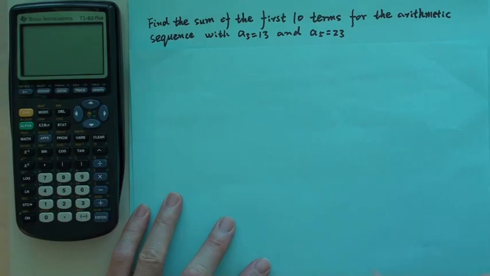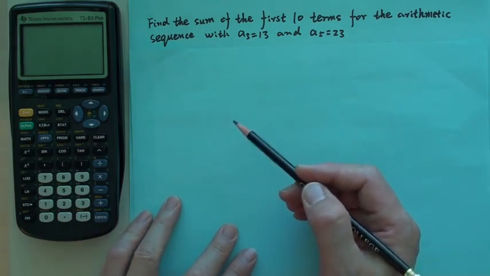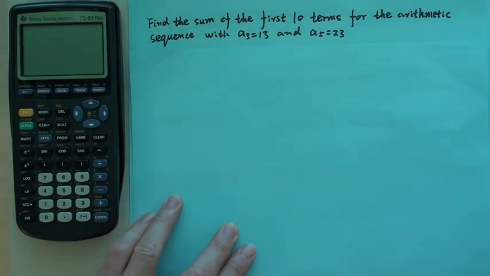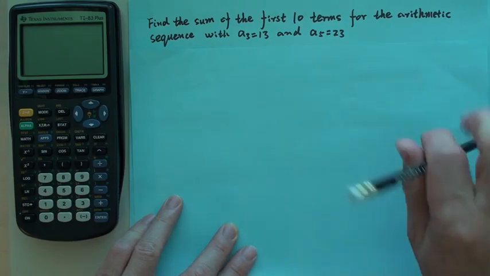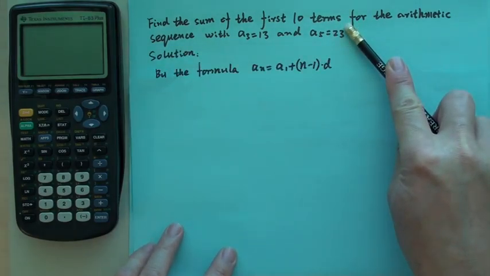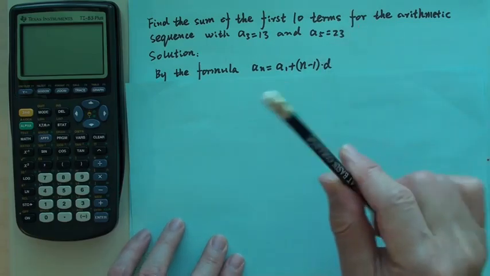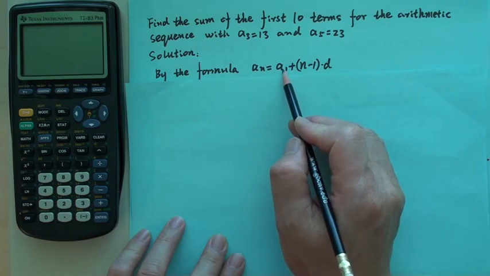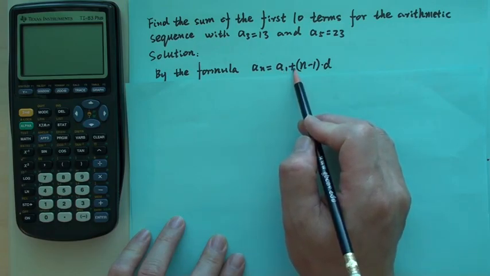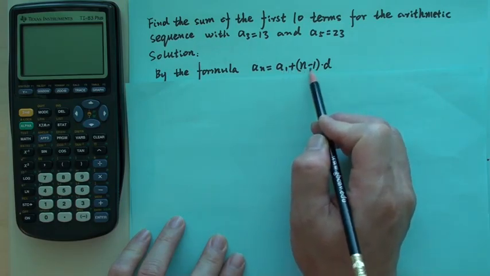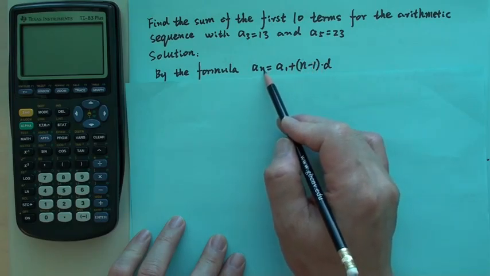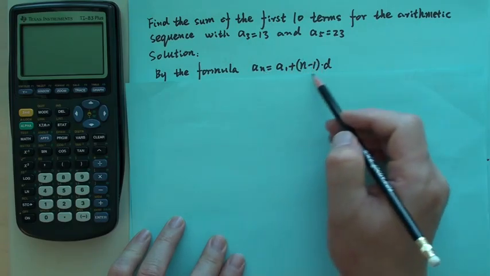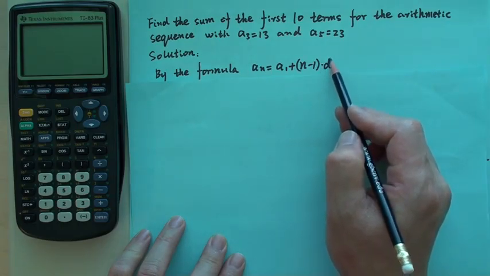Basically, here we want to understand that there are two formulas in arithmetic sequence we want to remember. One is the formula right here. The general term a sub n is always the first term plus n minus 1, always 1 less than here, and then times the common difference.